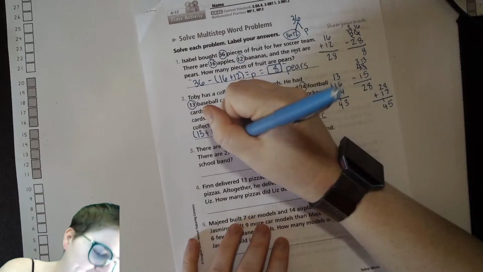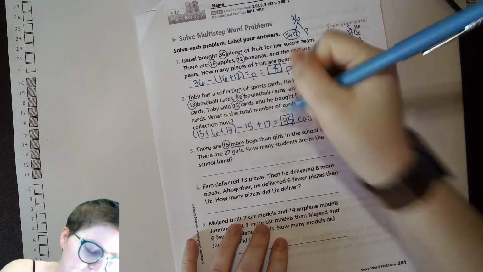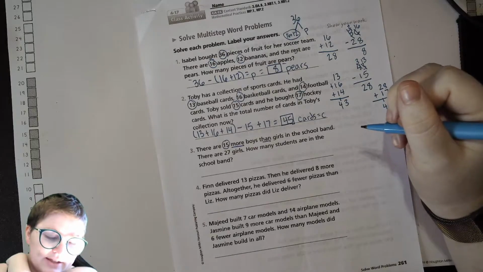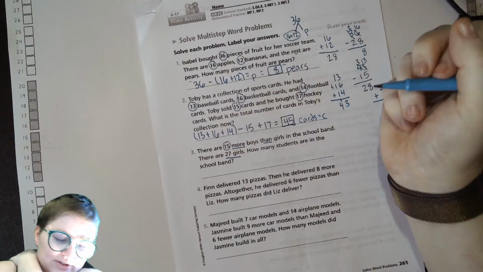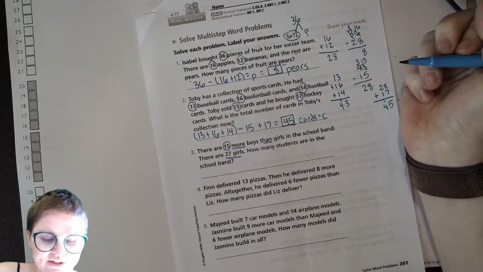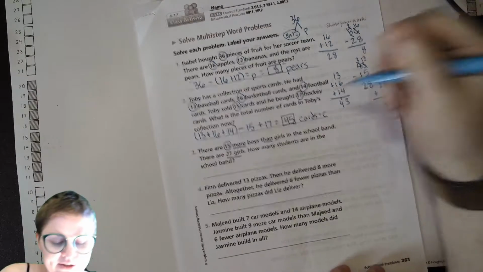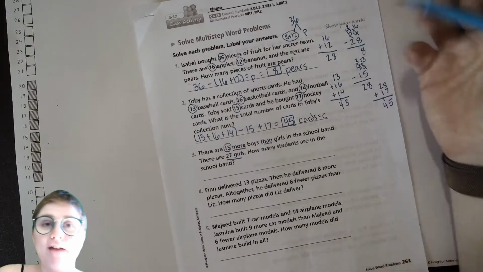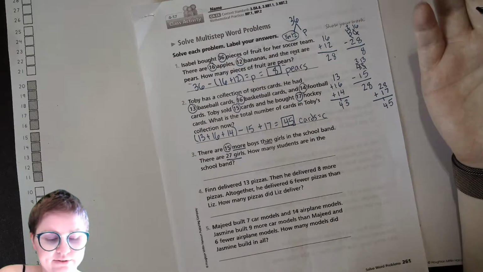Okay. Number 3. There are 15 more boys than girls in the school band. There are 27 girls. How many students are in the school band? So I have to add my boys and my girls.